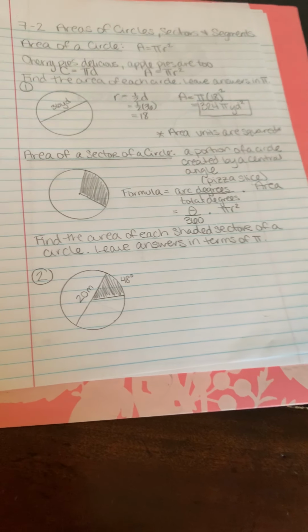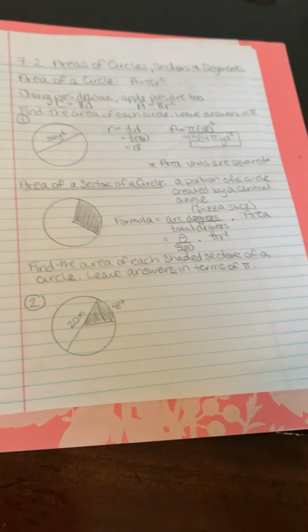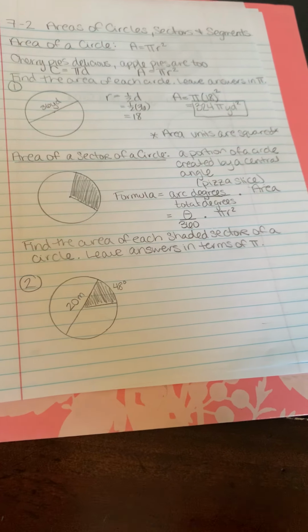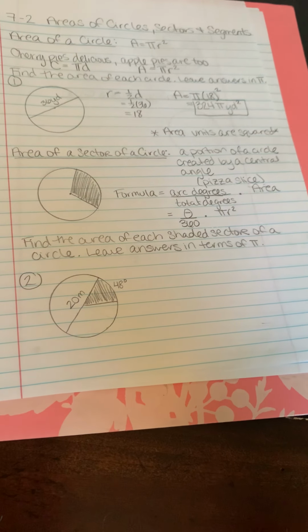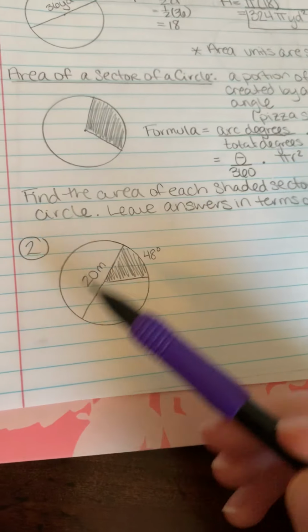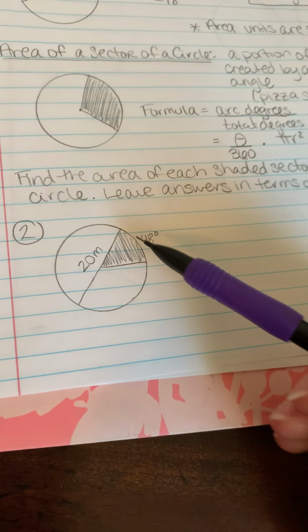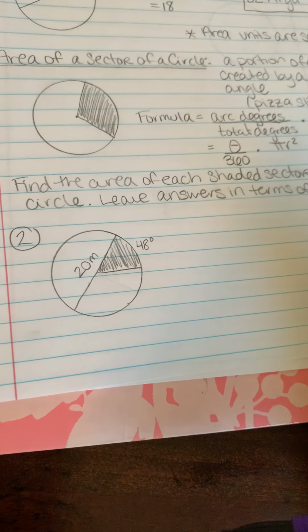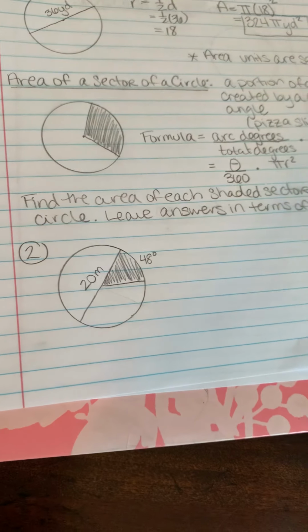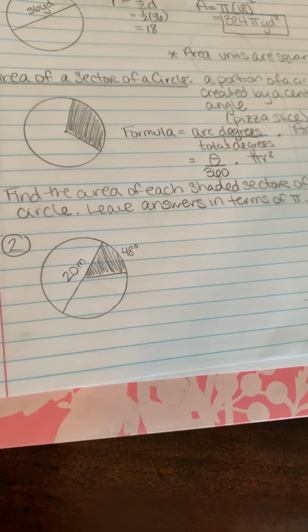For question number 2, we are finding the area of each shaded sector of a circle, and we're leaving our answers in terms of pi. So for number 2, this is the image we're working with. We have a diameter of 20 meters, and we have a sector that has a central angle of 48 degrees.